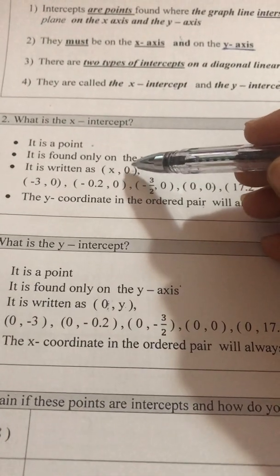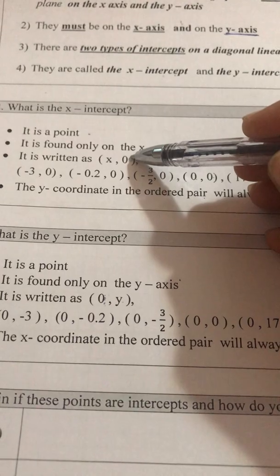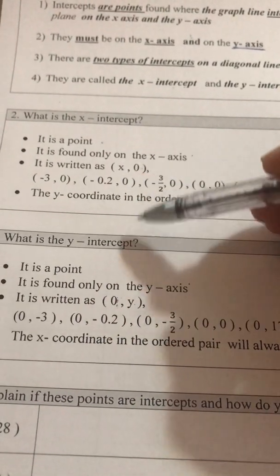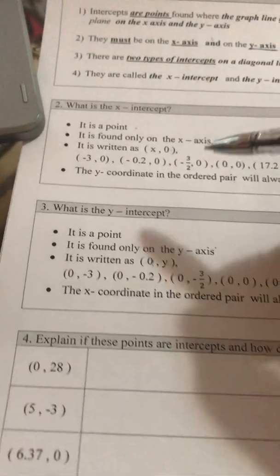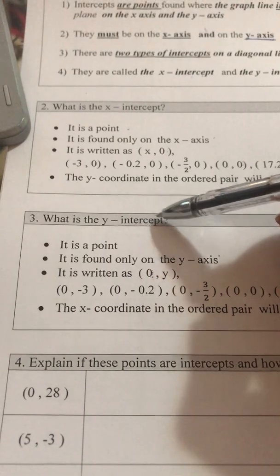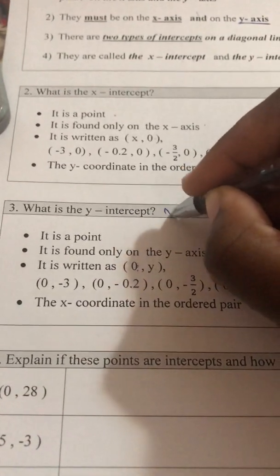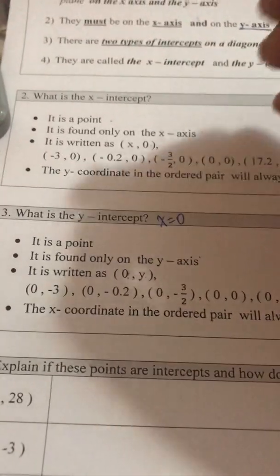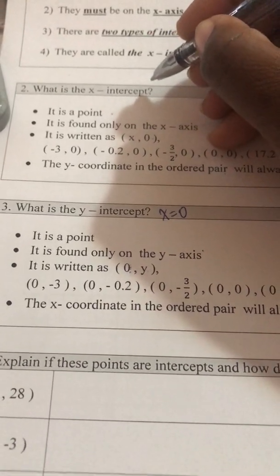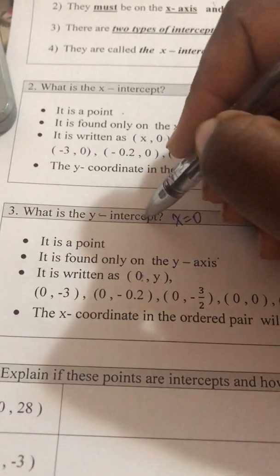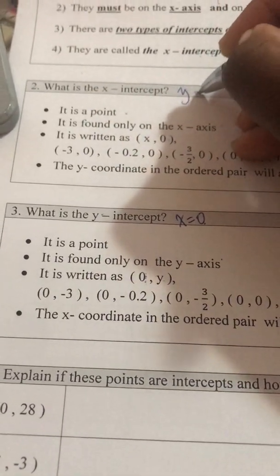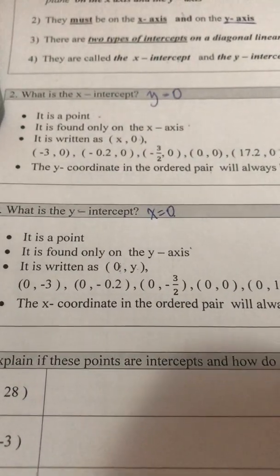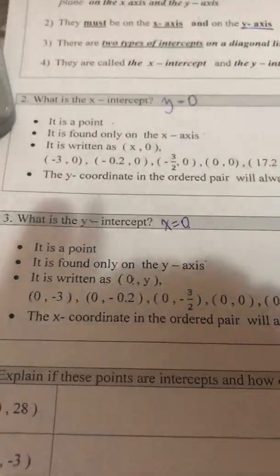Do not confuse. Are we together? In the y-intercept, x is 0. In the x-intercept, y is 0. That's what I am saying.